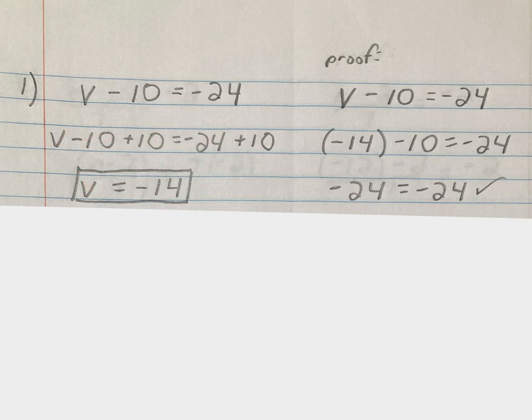And here, watch your positive and negatives. Negative 24 plus 10 is negative 14. Put a box around it.